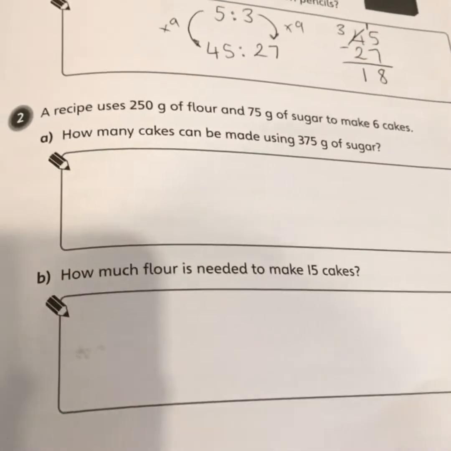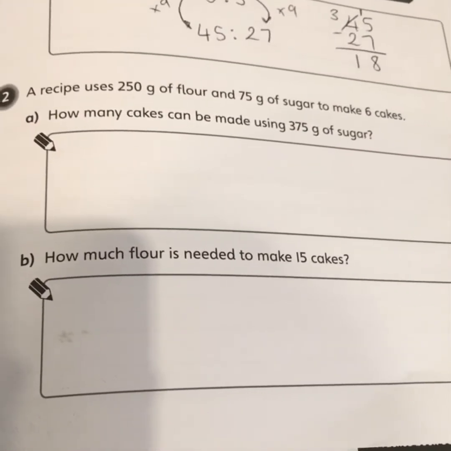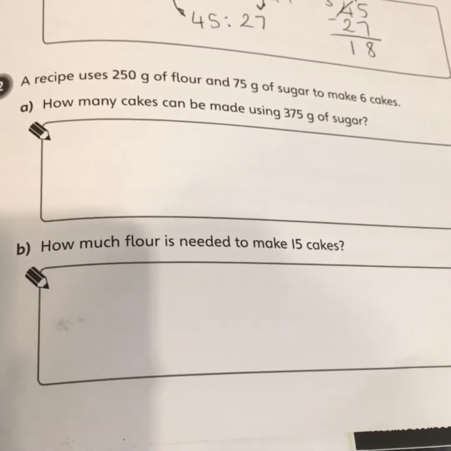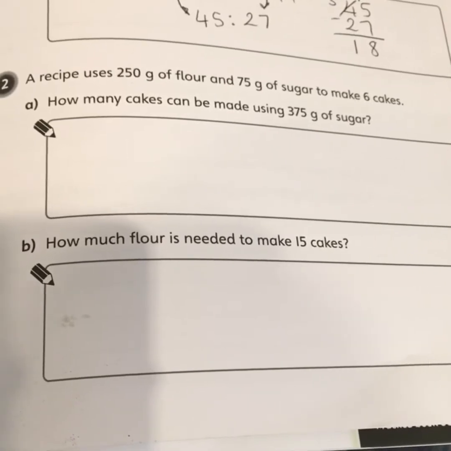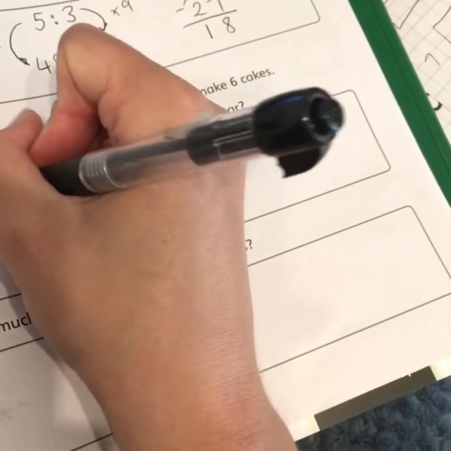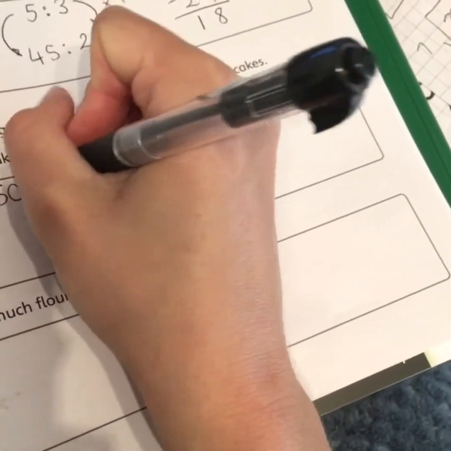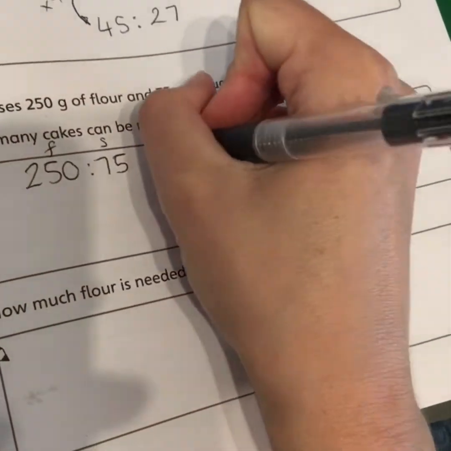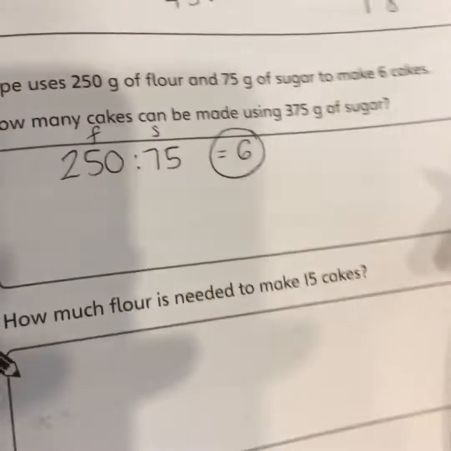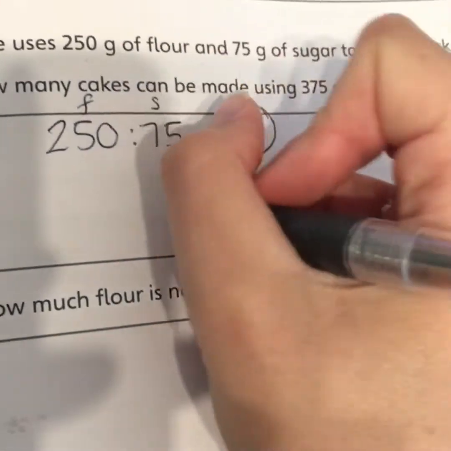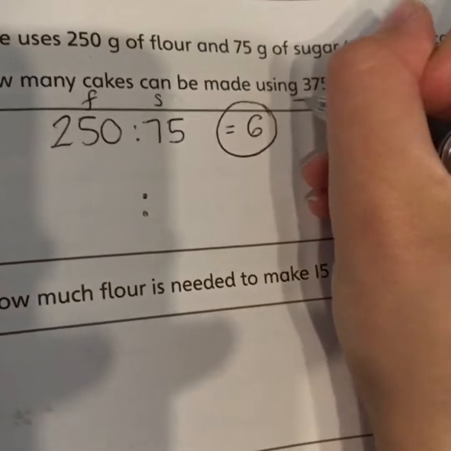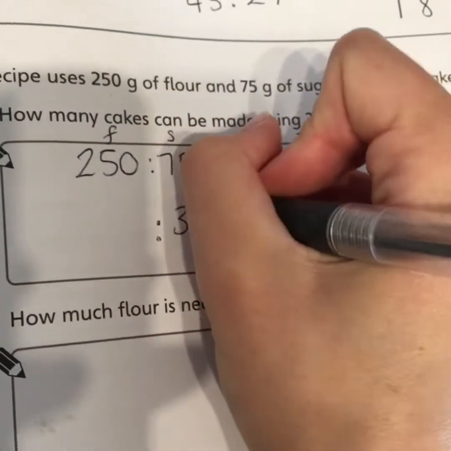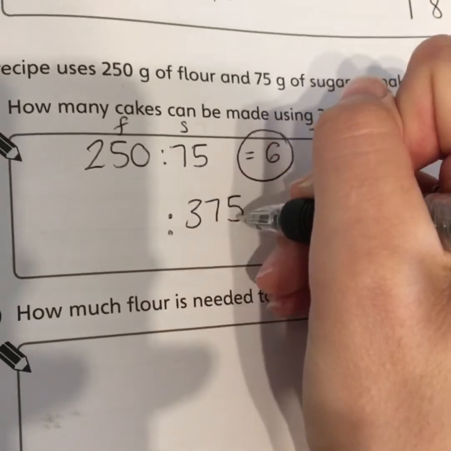Okay, number 2. A recipe uses 250 grams of flour and 75 grams of sugar to make 6 cakes. How many cakes can be made using 375 grams of sugar? So my ratio is 250 grams of flour to 75 grams of sugar, and that makes a total of 6 cakes. Right, it's now saying, what if I had 375 grams of sugar? So make sure you've got it on the right side. It's going to go on this side because this is the sugar side.